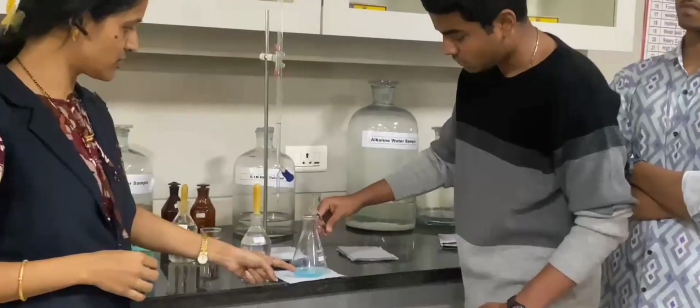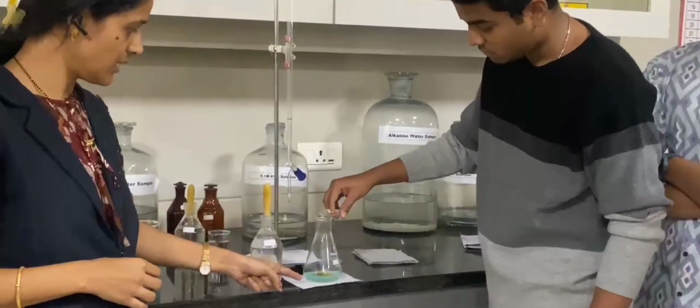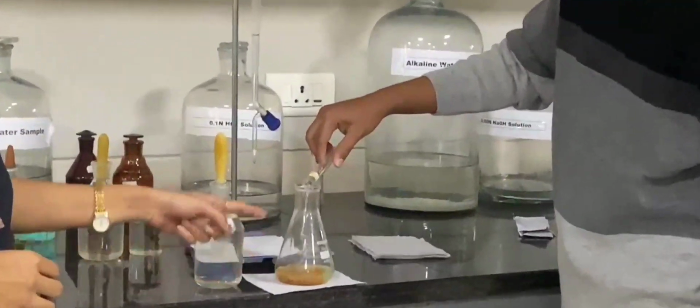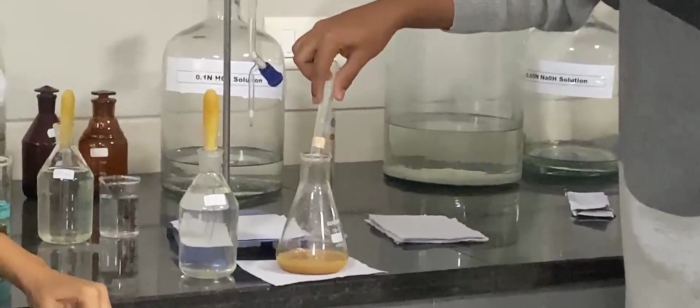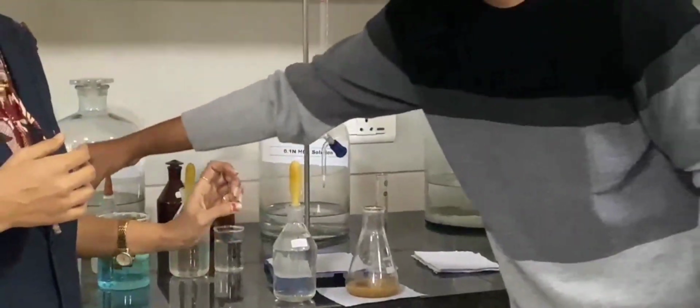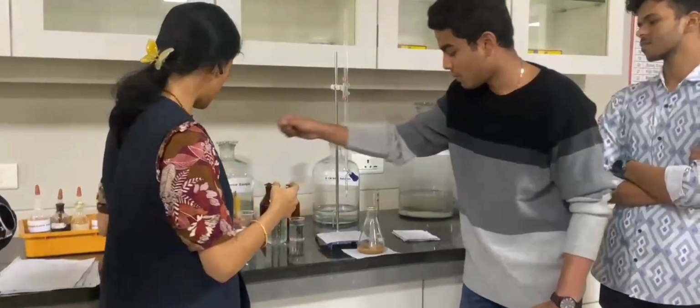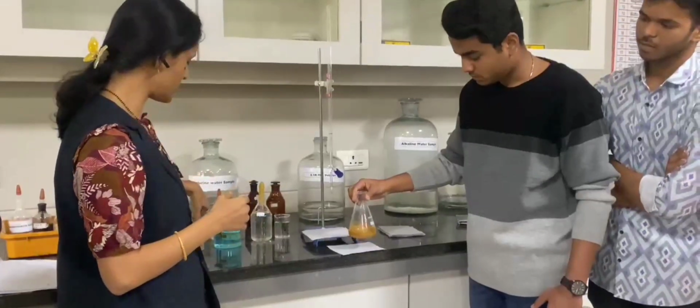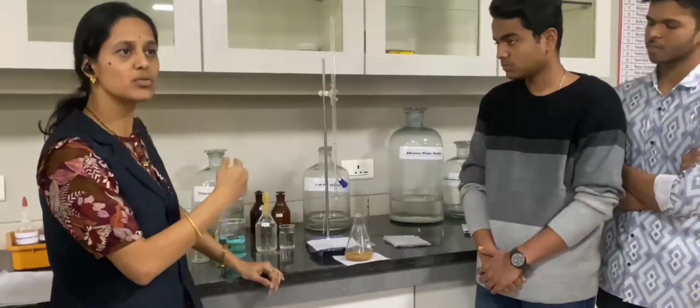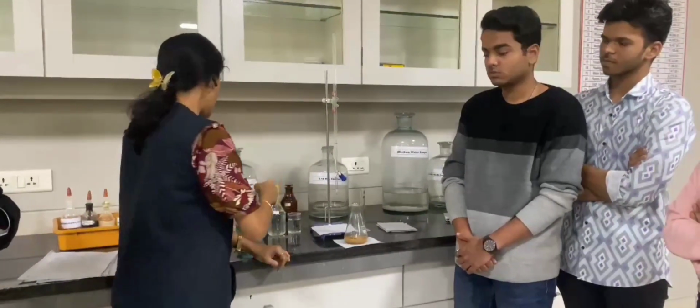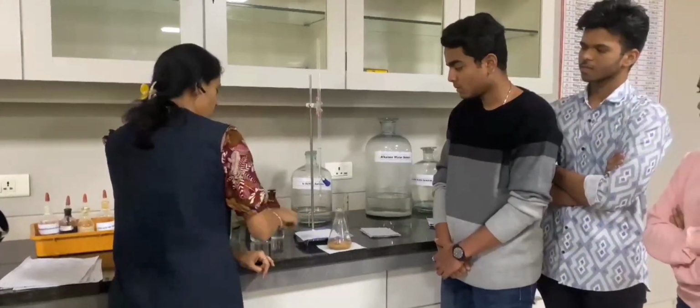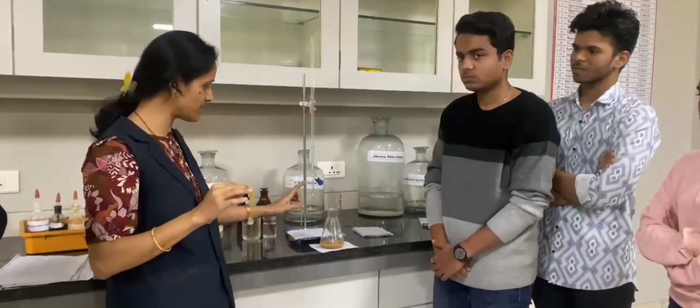Whatever CuSO4 is present in the solution will react with the KI solution and form I2. So you can see the stock solution turns brown. And what is our end point? Brown to milky white. This is called iodometric titration, which means that by using iodometric titration we can estimate the copper from the brass solution.